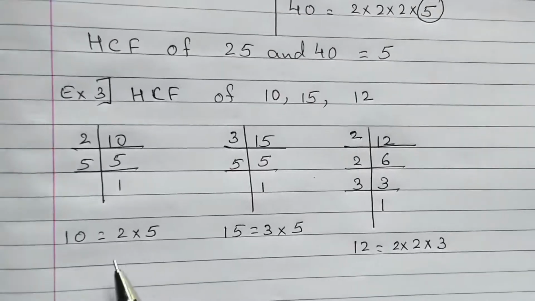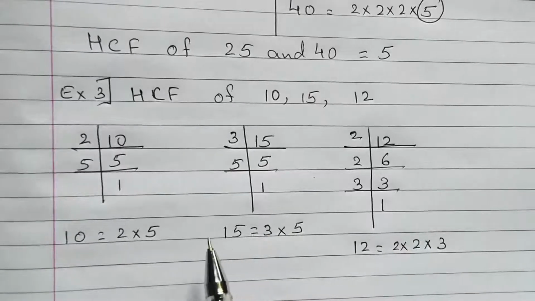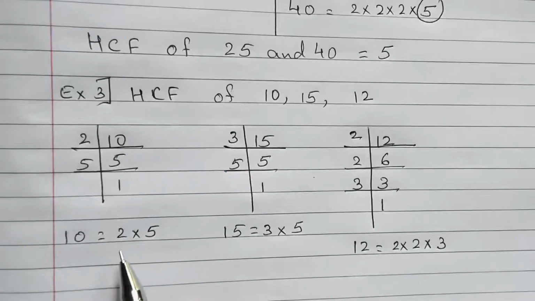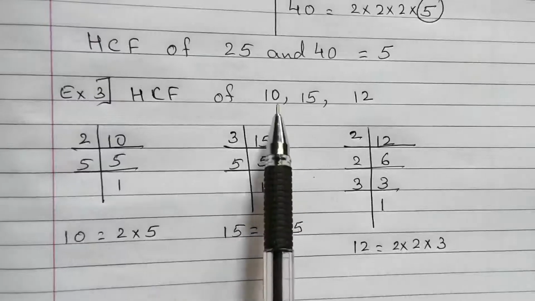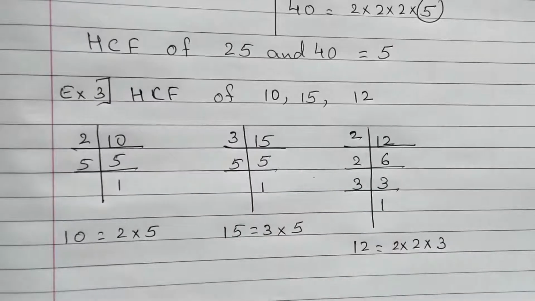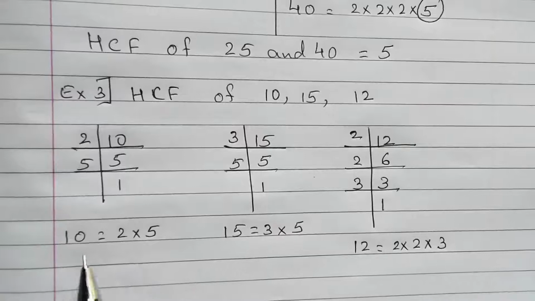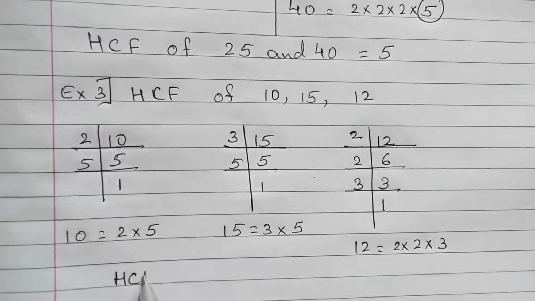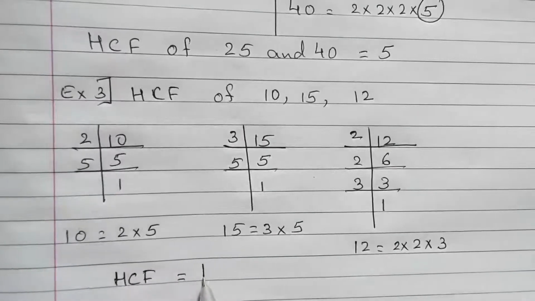Here if you see, there is no common factor, but you know that 1 is a factor of every number. So other than 1, there is no other common factor among 10, 15 and 12 taken together. So here the HCF is 1.